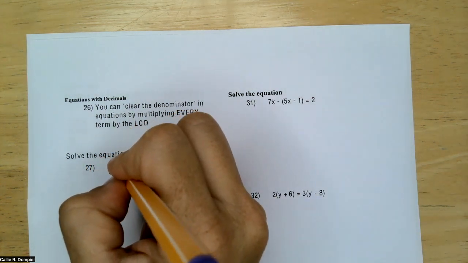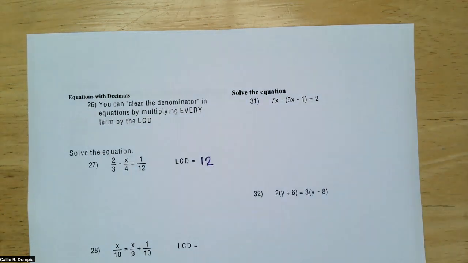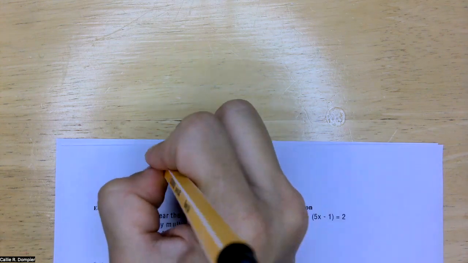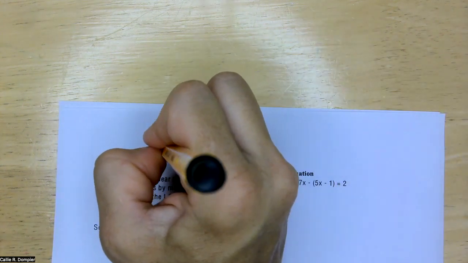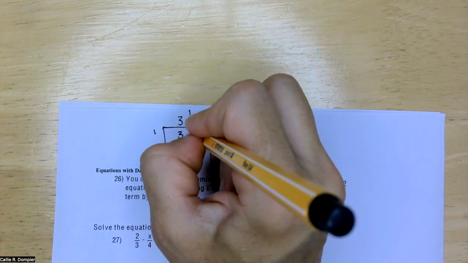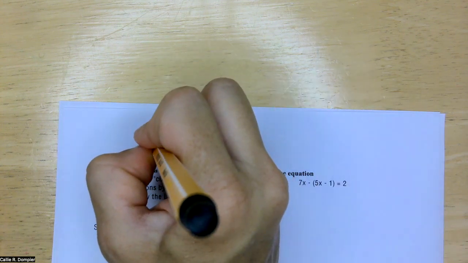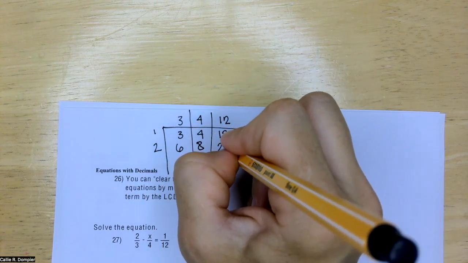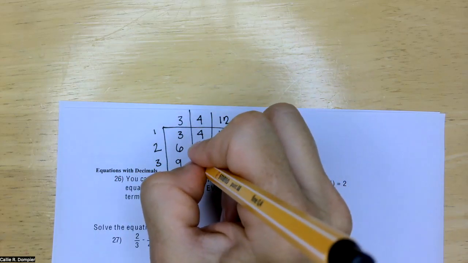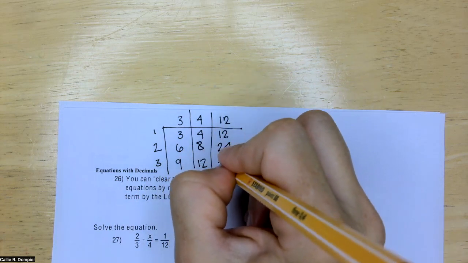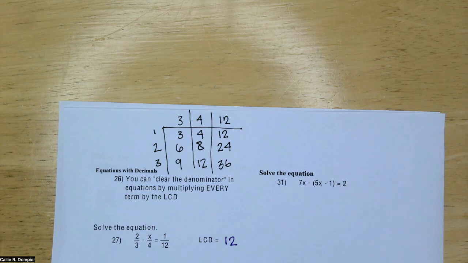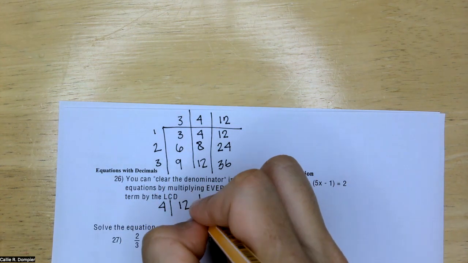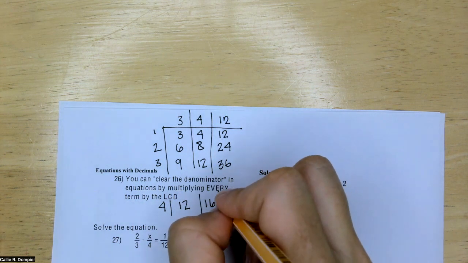So the least common denominator of 3, 4, and 12 is 12, because if I was just to make a table, right? 3, 4, and 12, and I just took those numbers and multiplied them by the number 1. 3 times 1 is 3, 4 times 1 is 4, 12 times 1 is 12. Then the number 2: 3 times 2 is 6, 4 times 2 is 8, 12 times 2 is 24. Then the number 3: 3 times 3 is 9, 4 times 3 is 12, 12 times 3 is 36. All right, and then 4: 3 times 4 is 12, 4 times 4 is 16, and 12 times 4 is 48.